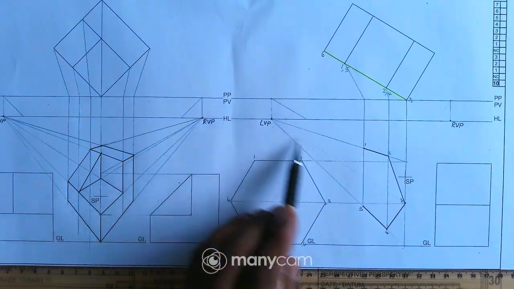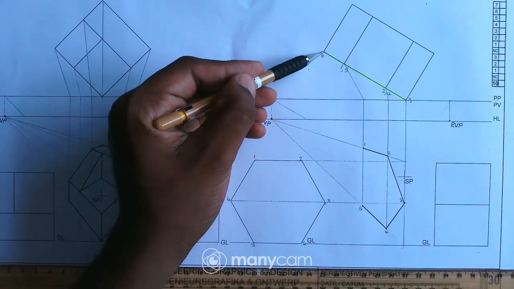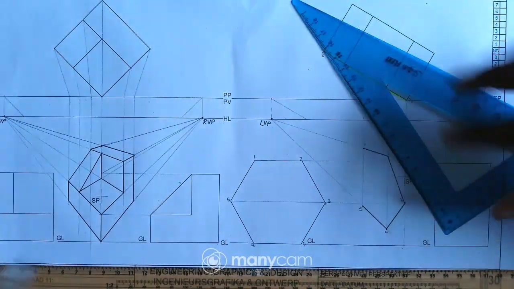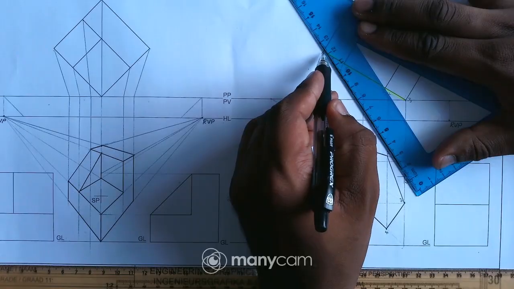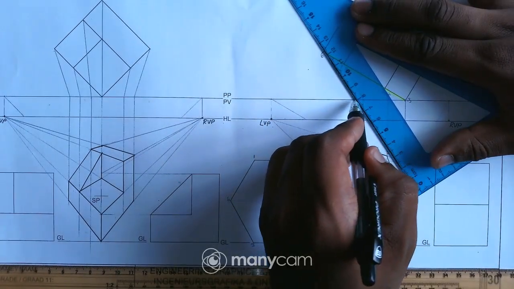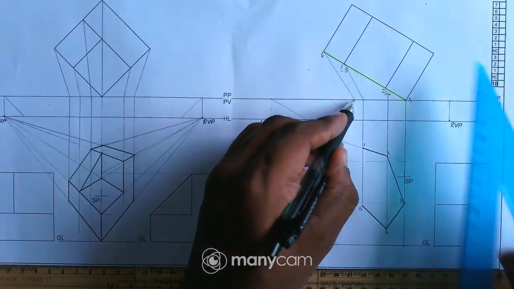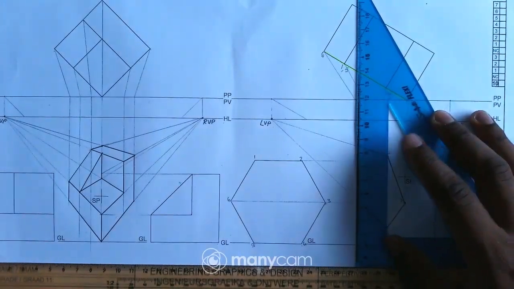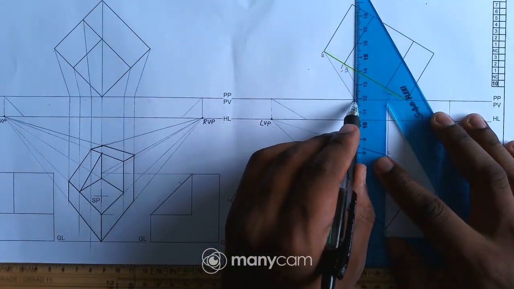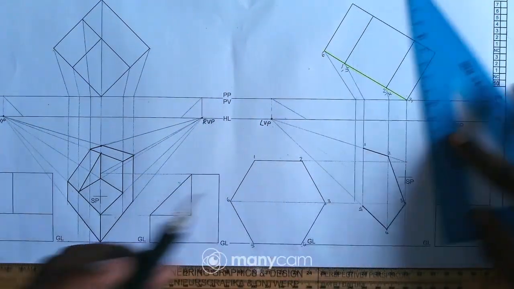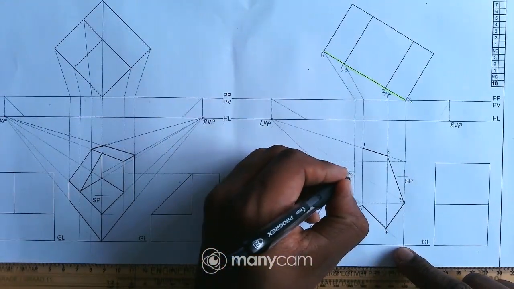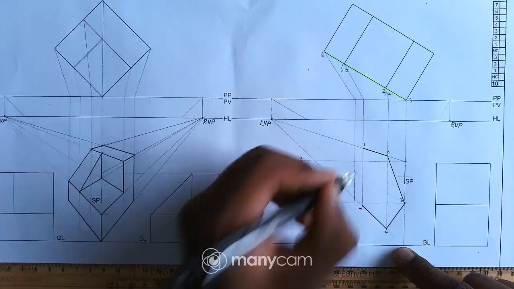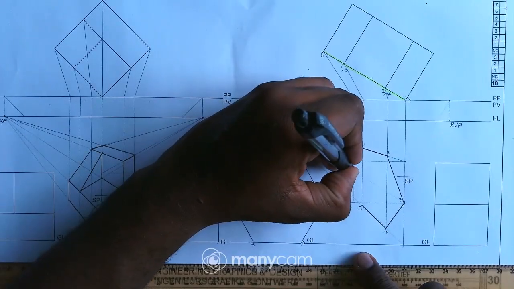So obviously I have to project this point down first. That point must be projected to the station point first, where it intersects with the picture plane. I project that point down. Okay, so obviously my focus is on this line, so they intersect right there. So this is our point number 6, right?